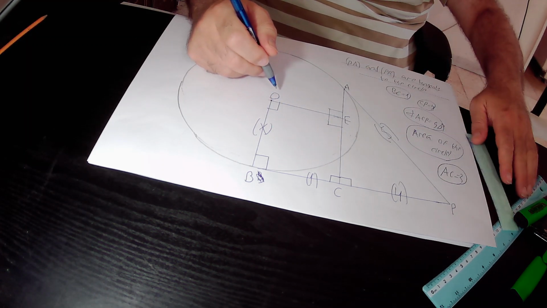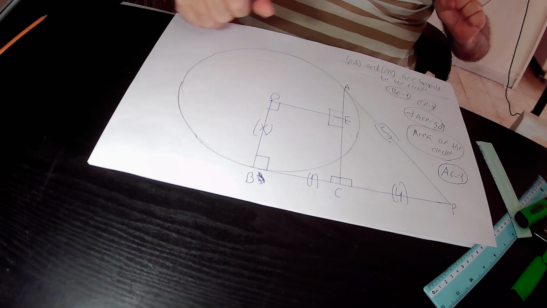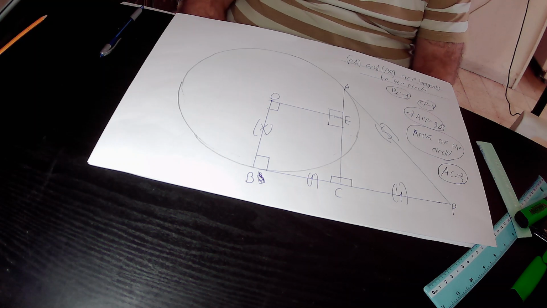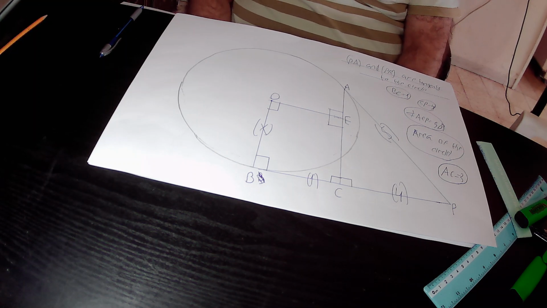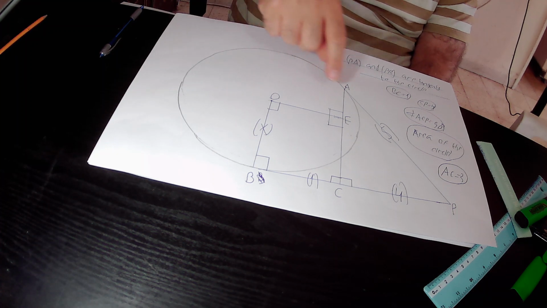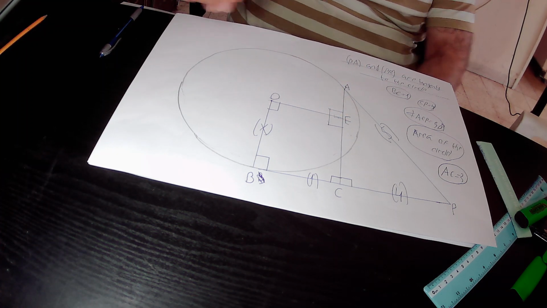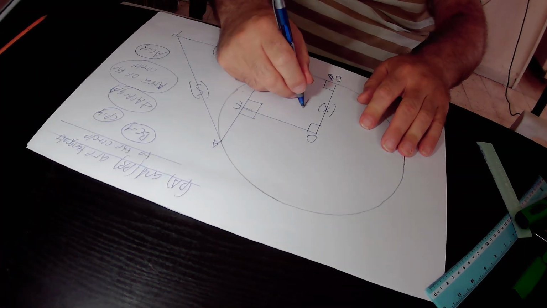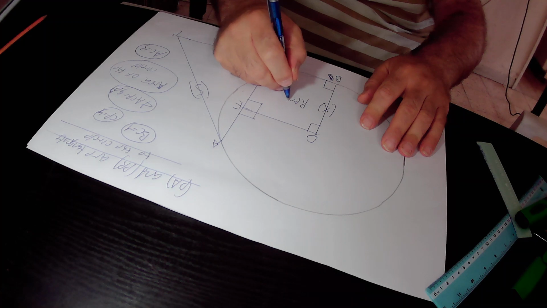So inside quadrilateral OECB we have 4 right angles. And according to rule 5, any quadrilateral that has 4 right angles must be a rectangle, not a square. So we conclude that quadrilateral OECB is a rectangle because it has 4 right angles. So I write it down. Quadrilateral OECB is a rectangle according to rule 5.